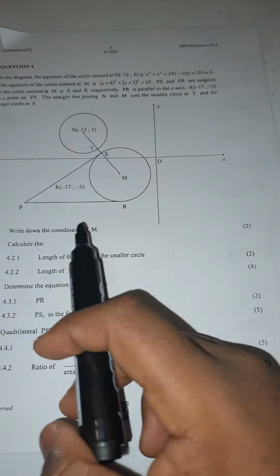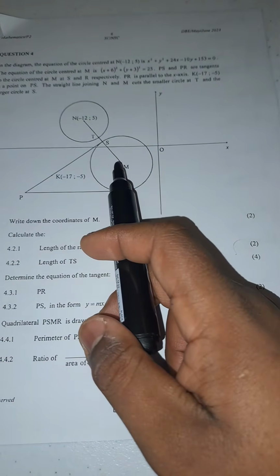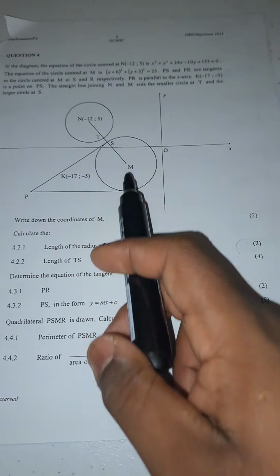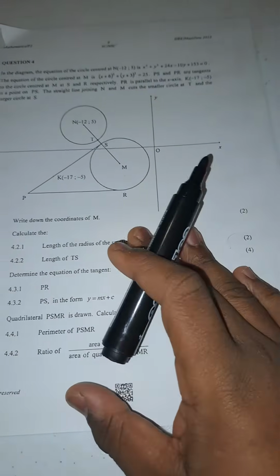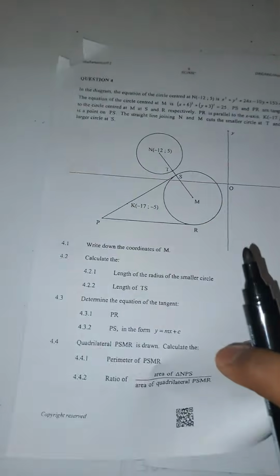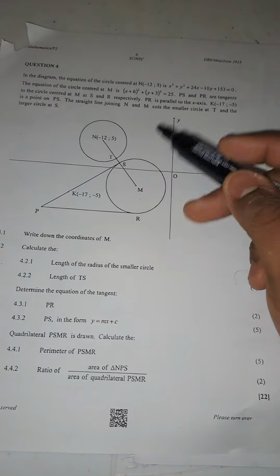Even if you check here, I can see that my minus 3 is here on the negative side of the x-axis, my minus 6 is there. So this is my answer to 4.1. My coordinates of M are minus 6 and minus 3. This is 6, this is 3.